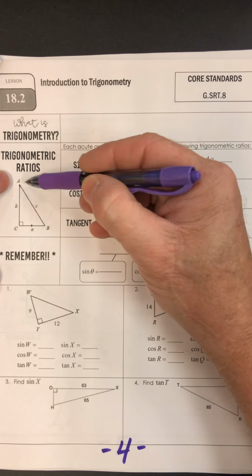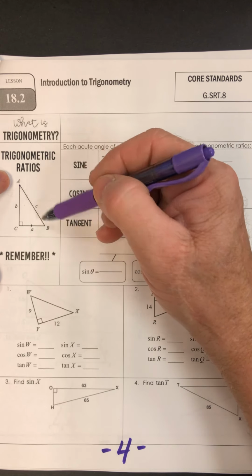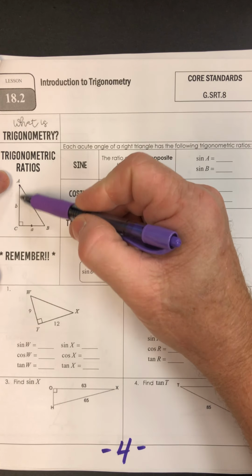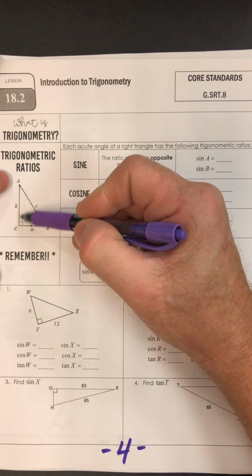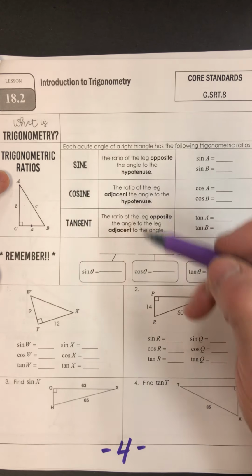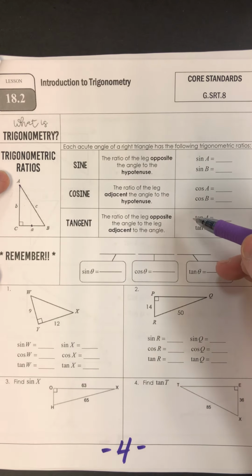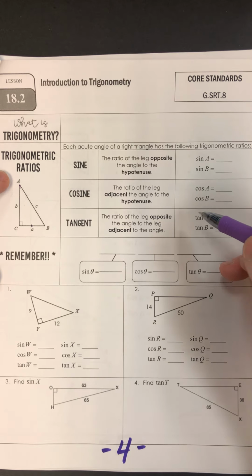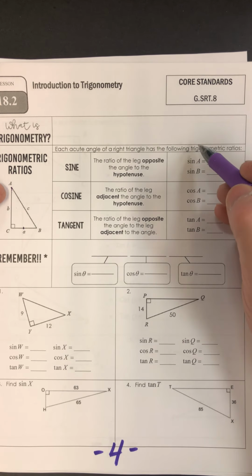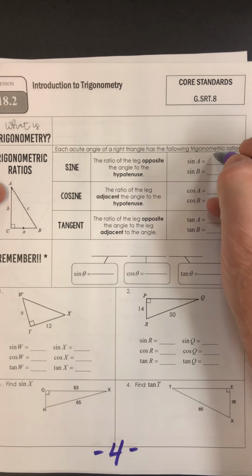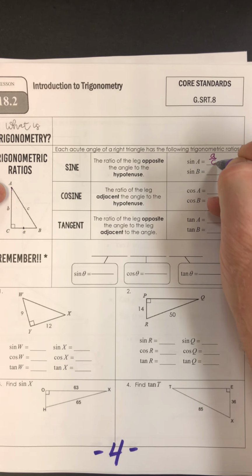C is always the hypotenuse. So we have opposite, and from this angle A, this side right here would be the adjacent side. So we have opposite, adjacent, and hypotenuse. So sine A would be side opposite A over hypotenuse C, so that's A over C.